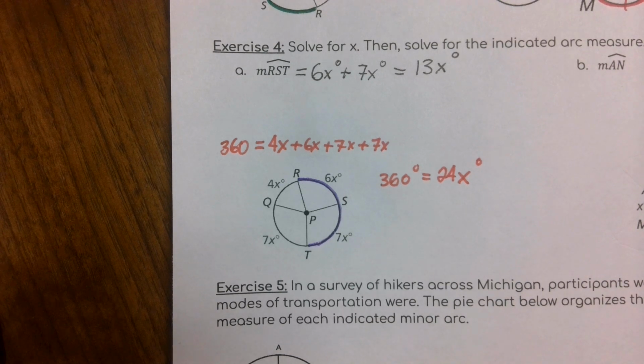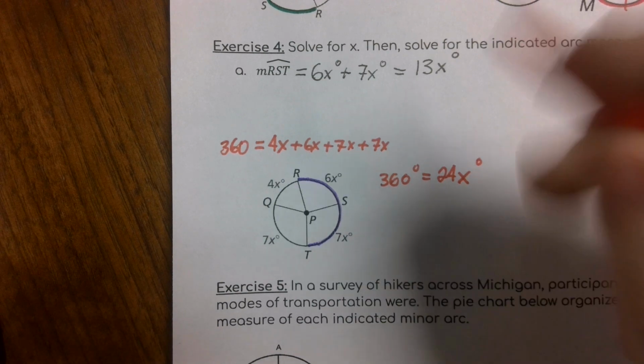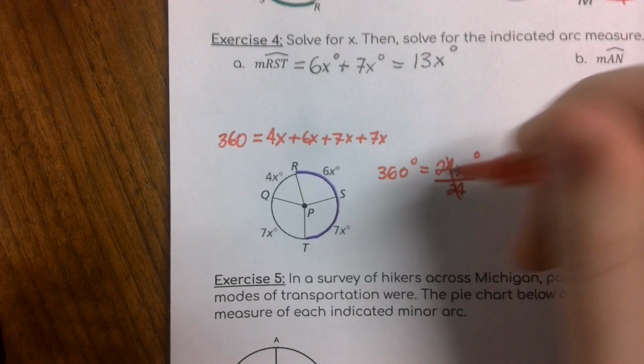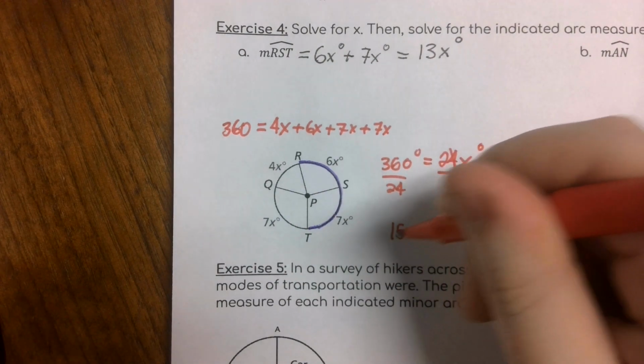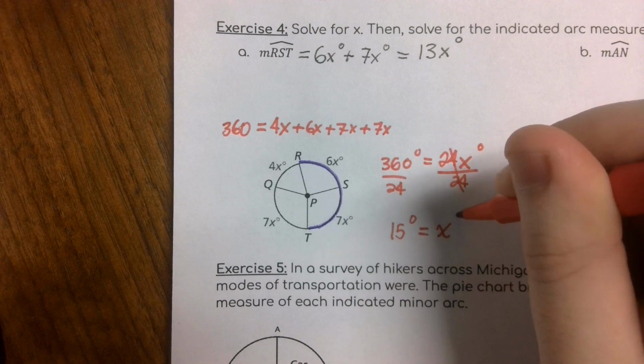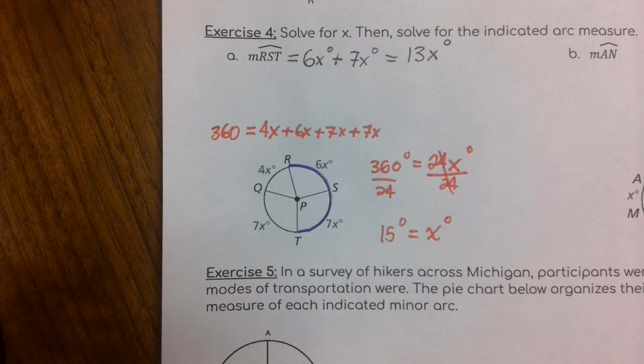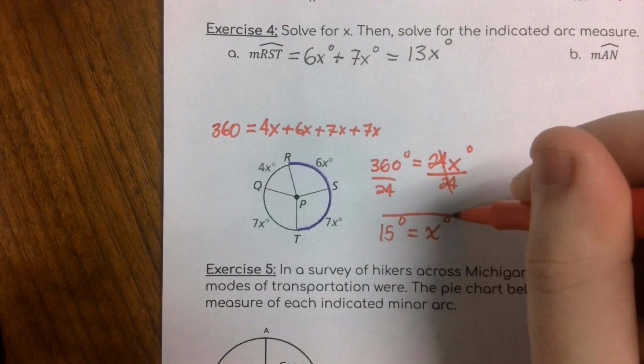All we need to do here is divide by 24, and we will know exactly what x is. So we do 360 divided by 24, and we end up getting 15 degrees. X is 15 degrees. So we've solved for x.